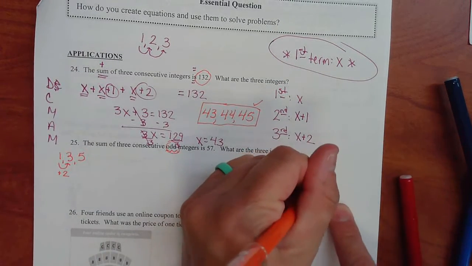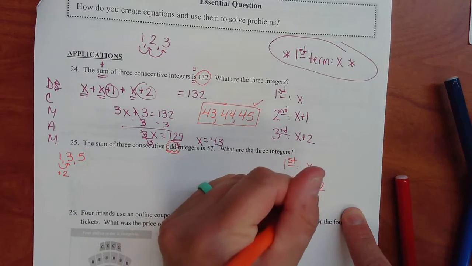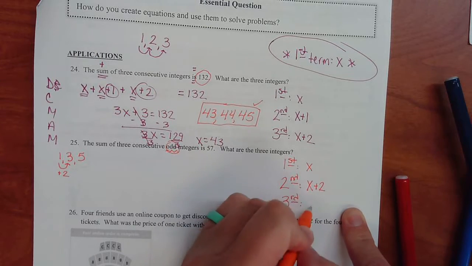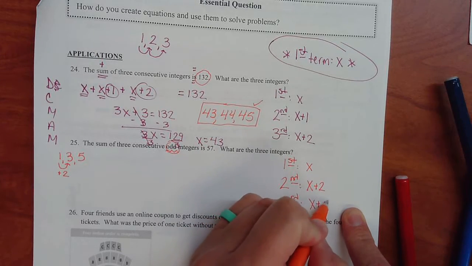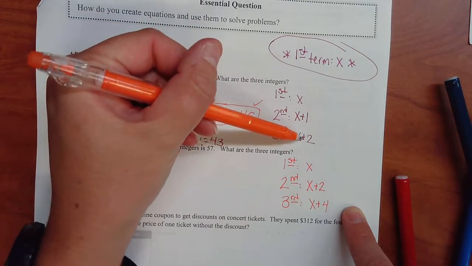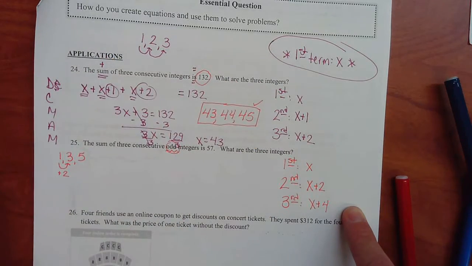So that means that this would be x plus 2. So then your third term would be, again, 2 more than the last one. So add 2 to that would be x plus 4. So normal consecutive integers, just +1, +1. Odd integers, +2, +2. Main thing to keep in mind.